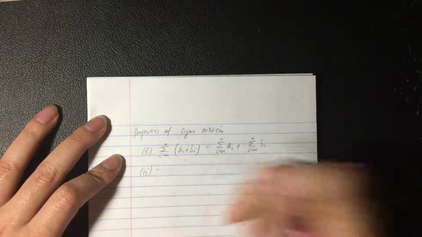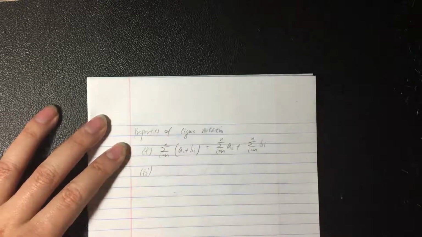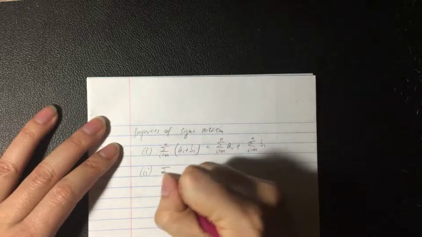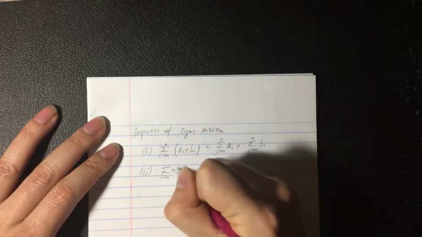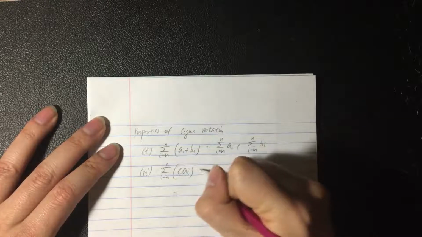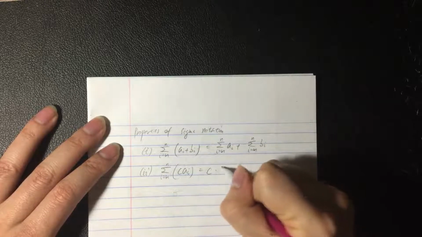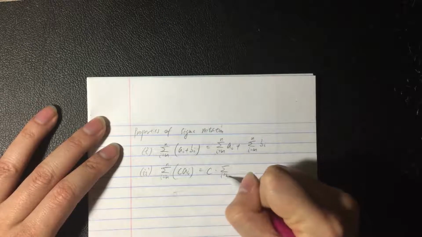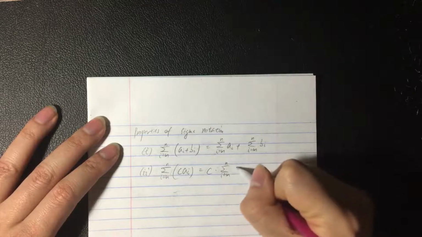Next, the sum i from m to n of c times a_i is c times the sum i from m to n of a_i.